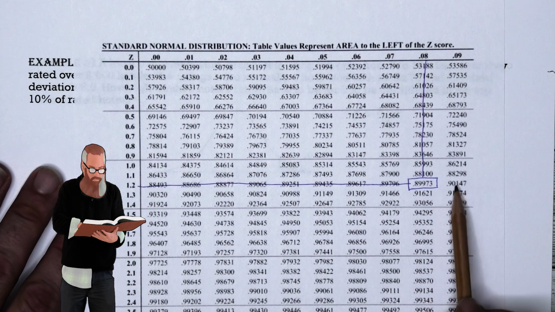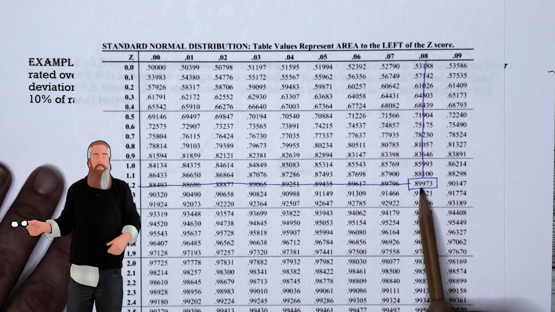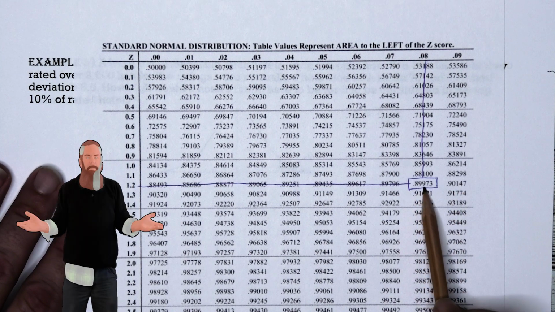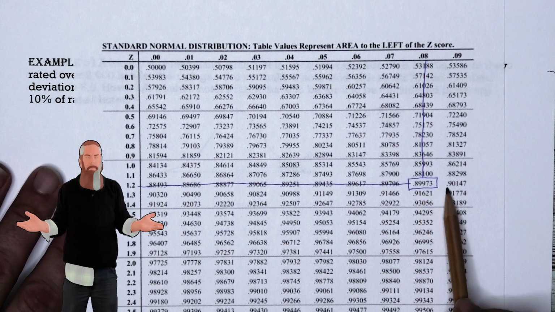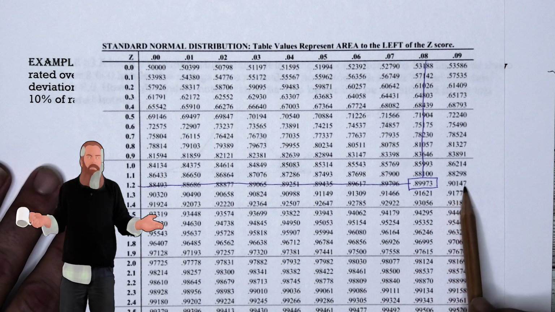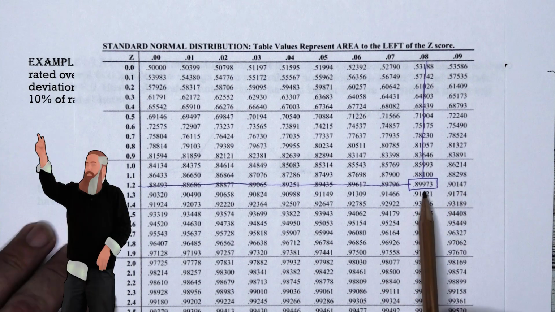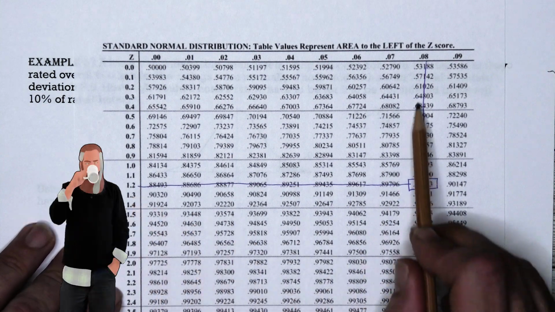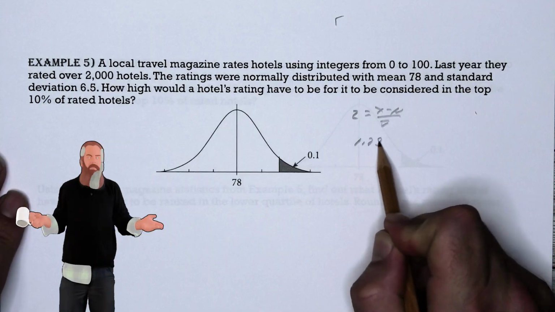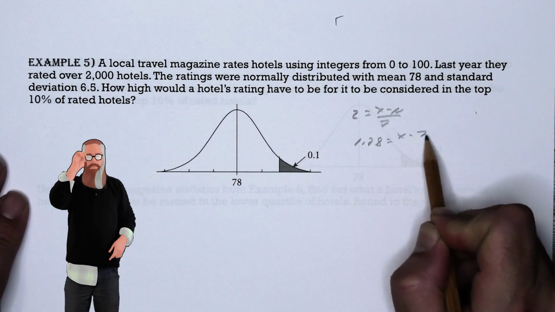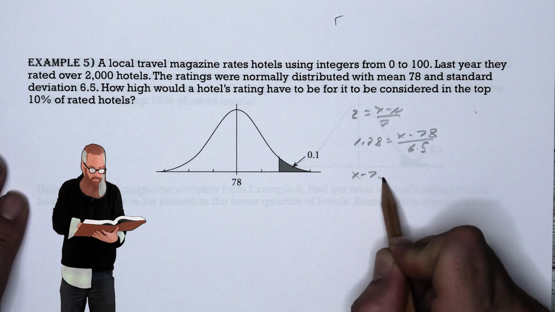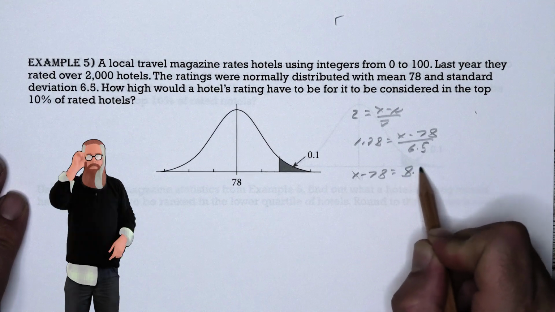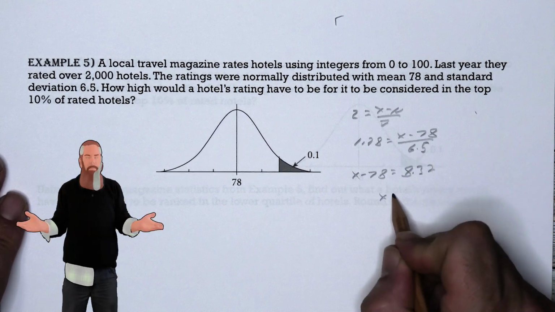The question becomes which of these is actually closer. 0.89973 is closer to 0.9 than 0.90147. This looks closer, but it is in fact a little bit farther away. So we're going to go with 1.28, meaning 1.28 is going to be equal to x minus 78 over 6.5, giving us x minus 78 being equal to 8.32, or x being 86.32.